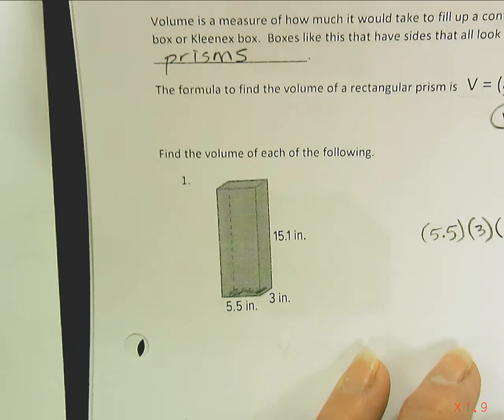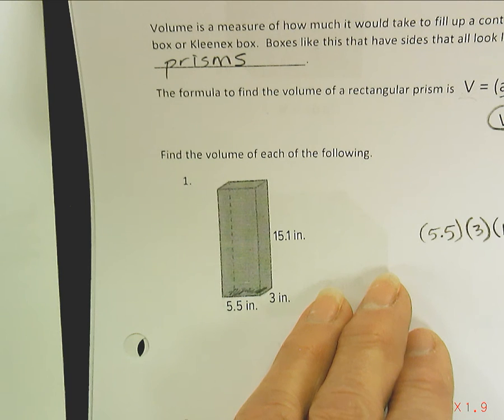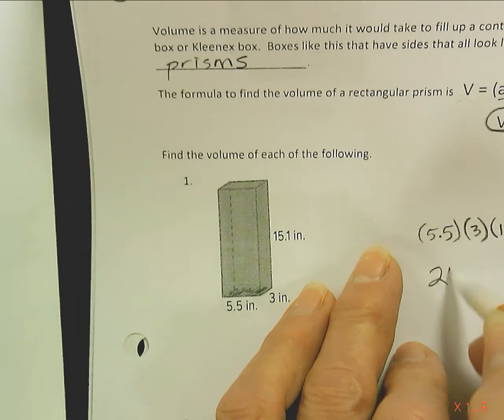So what'd you get? Really? 249.15. There we go.